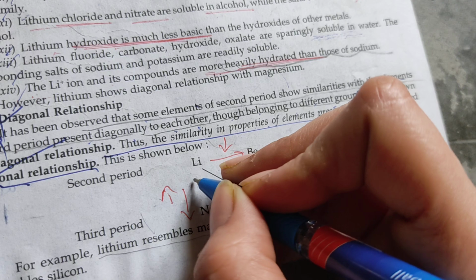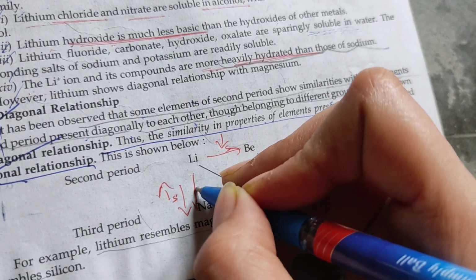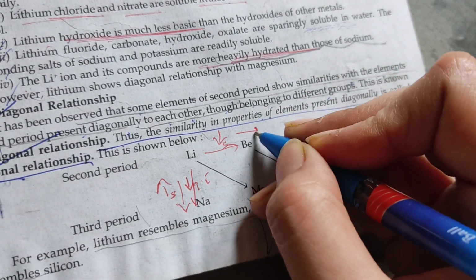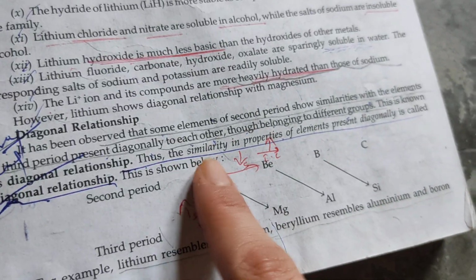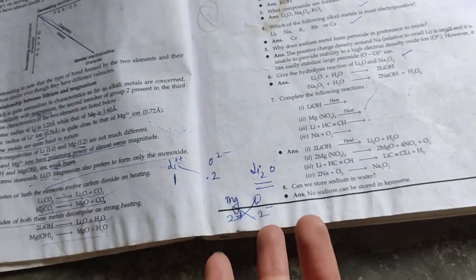We know that the ionization energy is related to the size. Then the ionization energy decreases down the group, but increases along the period. Here it increases, here it decreases, here it will be the same. So similar points are there that we are going to consider. Number 1, why, that is the cause. Then number 2, how.